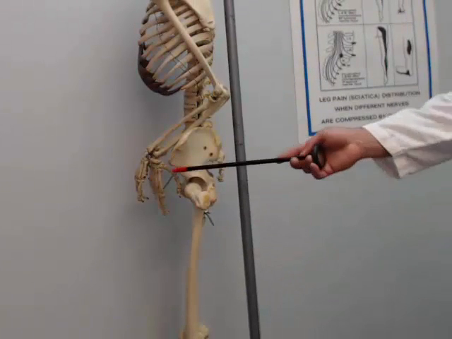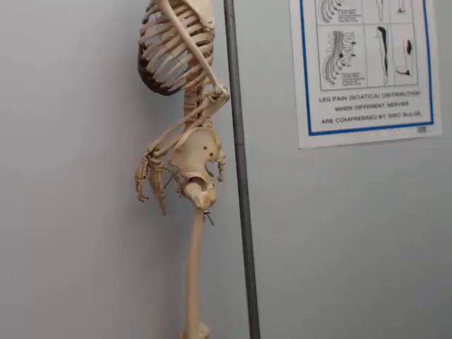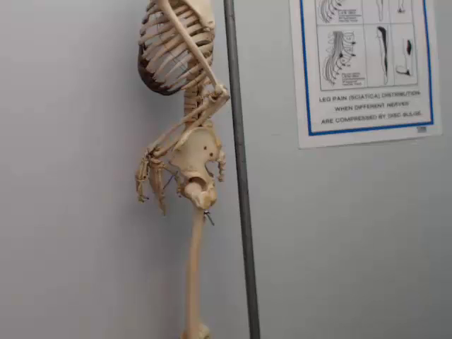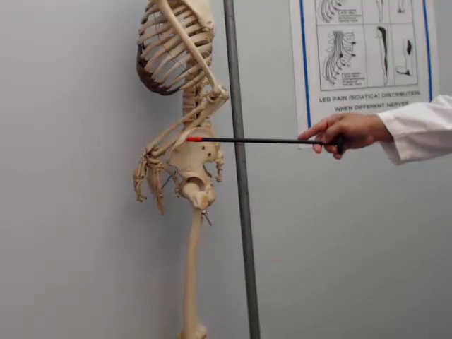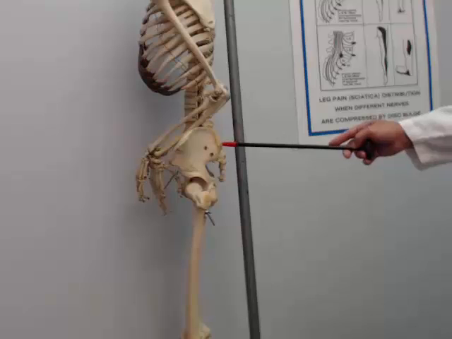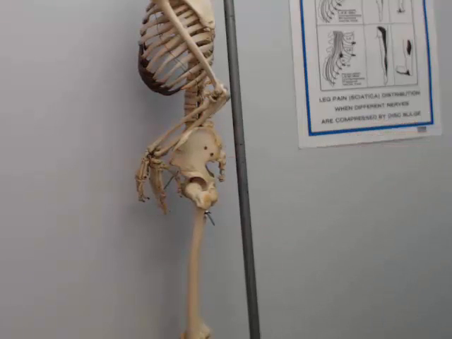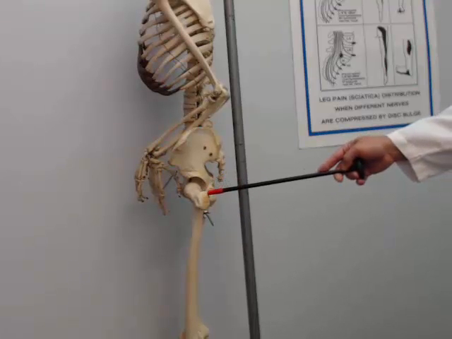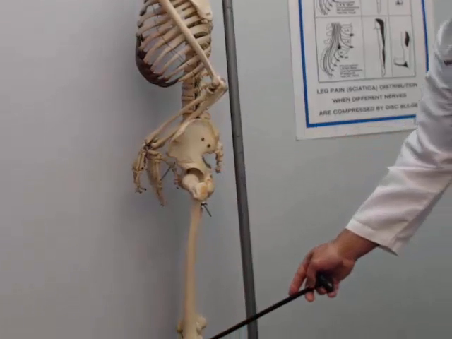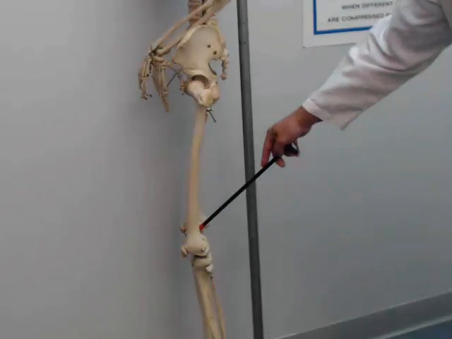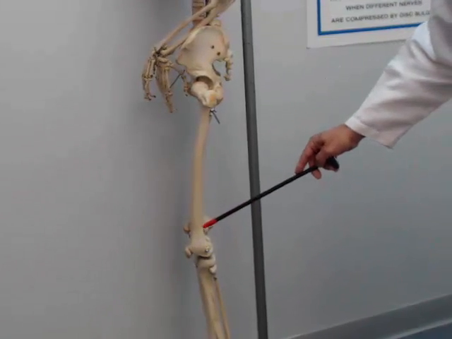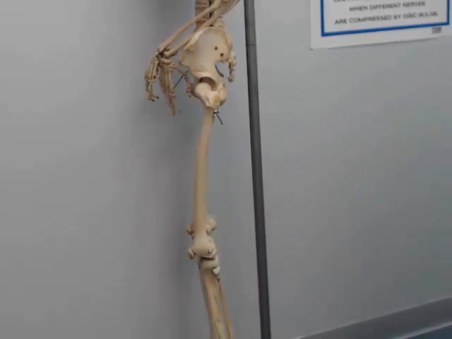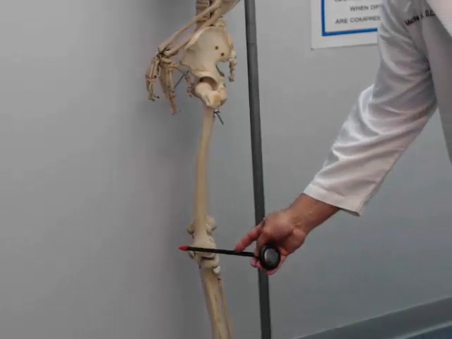Anterior superior iliac spine is one feature. Crest of the ilium, iliac tubercle, posterior superior iliac spine, ischial tuberosity, greater trochanter, medial and lateral condyles of the femur, medial and lateral epicondyles of the femur, and the base and apex of the patella.